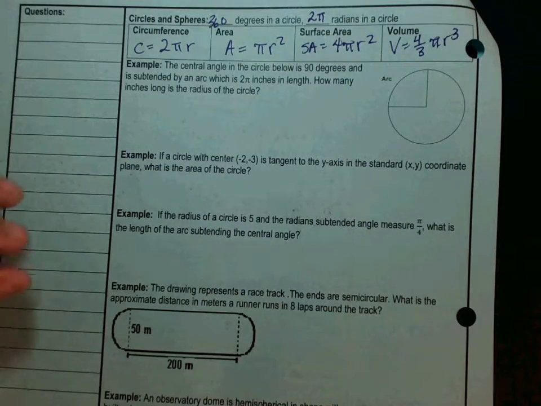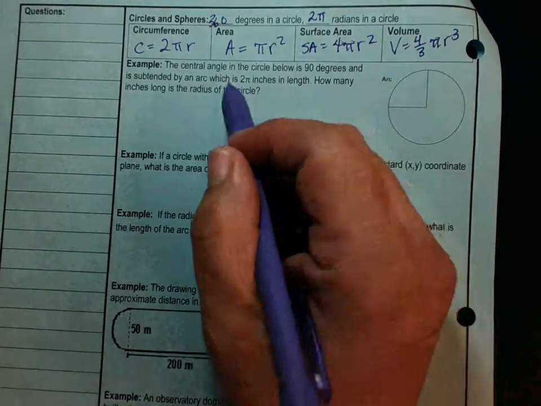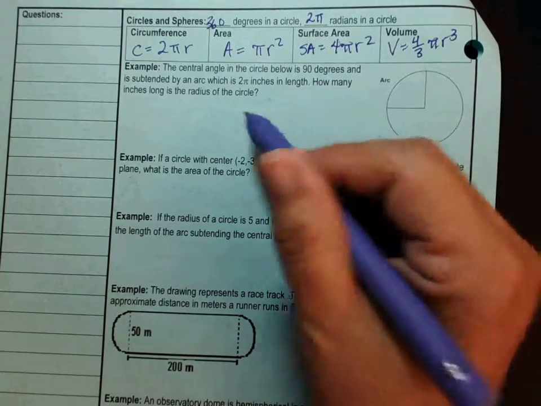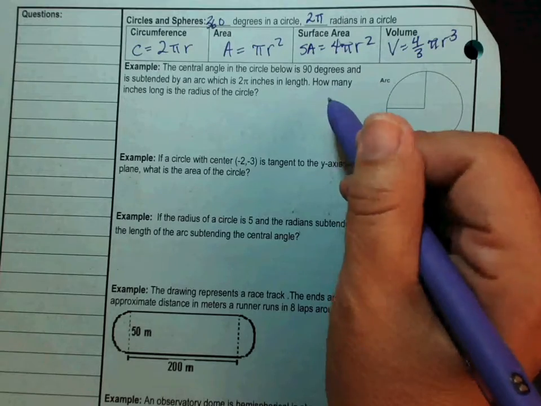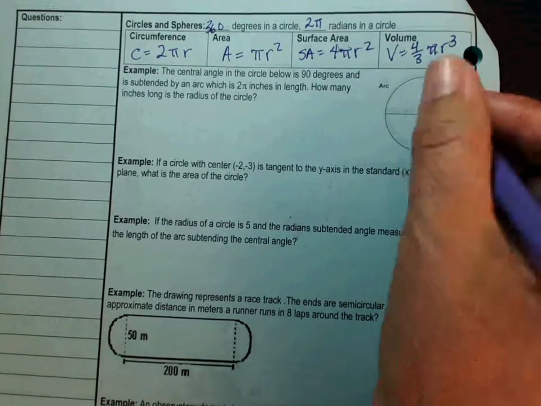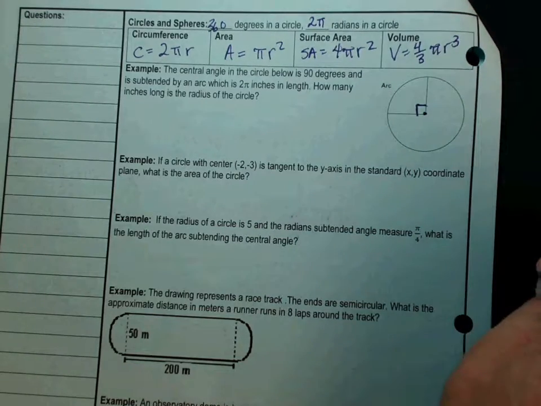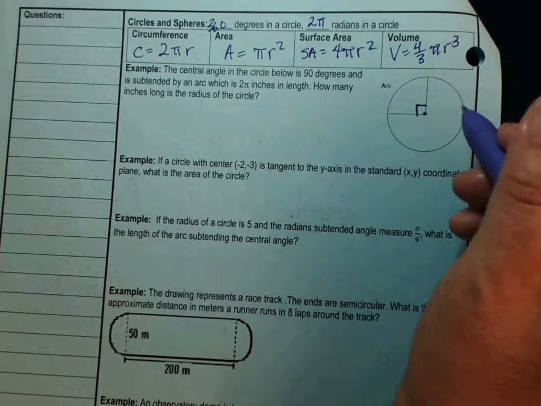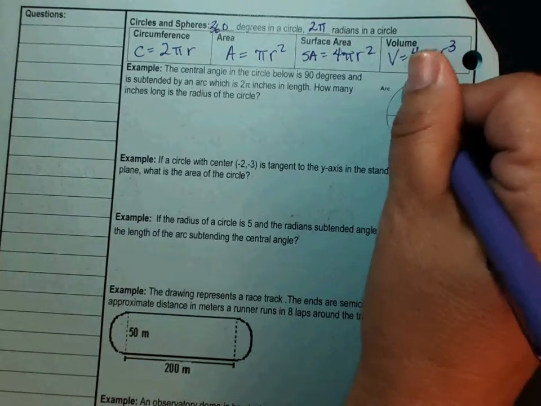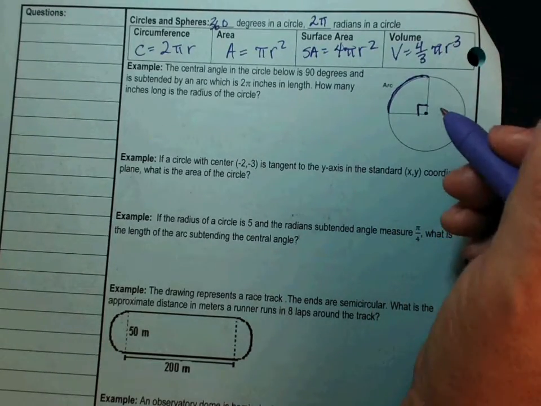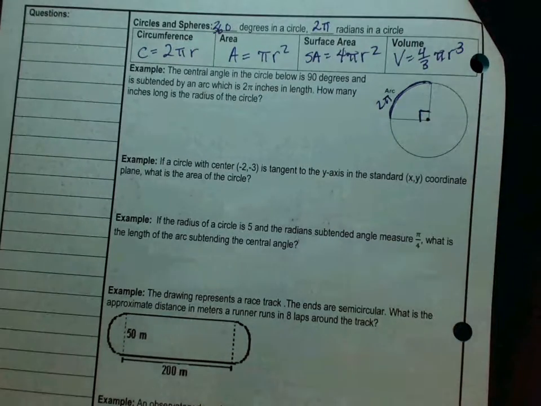We'll see. All right. So the central angle, I've seen some problems like this in some practice books, so I changed it up here. The central angle in the circle below is 90 degrees, so that means this is 90 degrees right there. That's the central angle, the angle that starts in the center of the circle. And it's subtended by an arc, which means there's an arc that covers it, which is 2 pi inches. How many inches long is the radius of the circle?